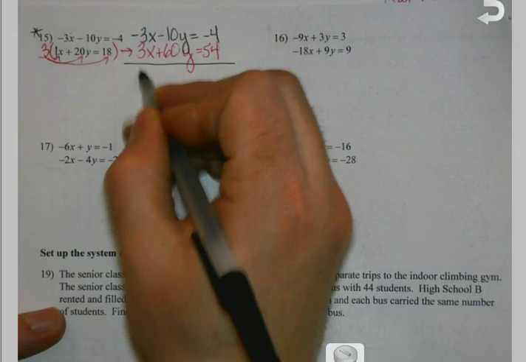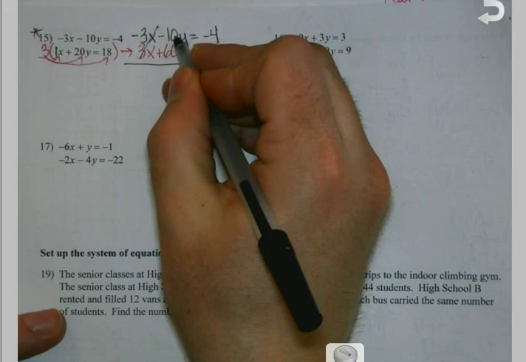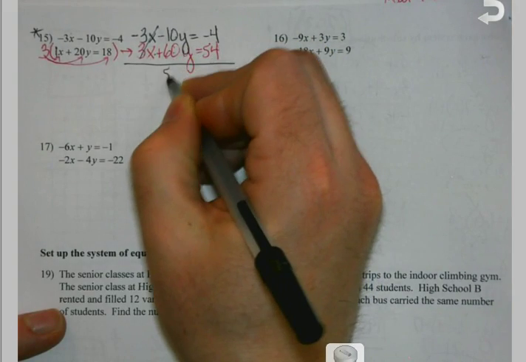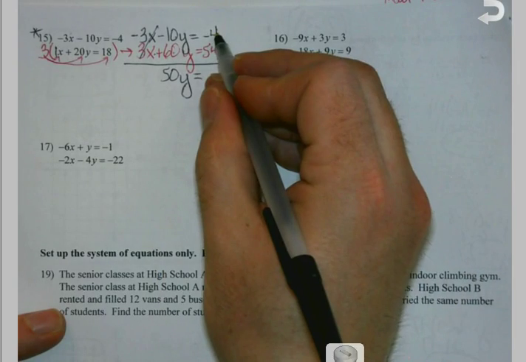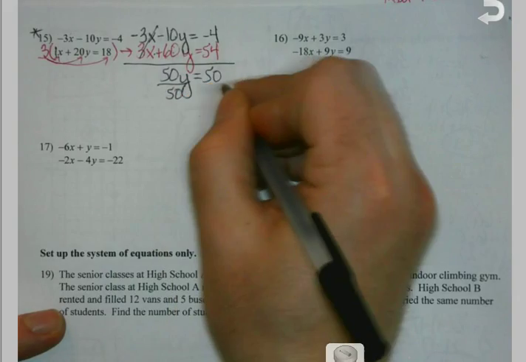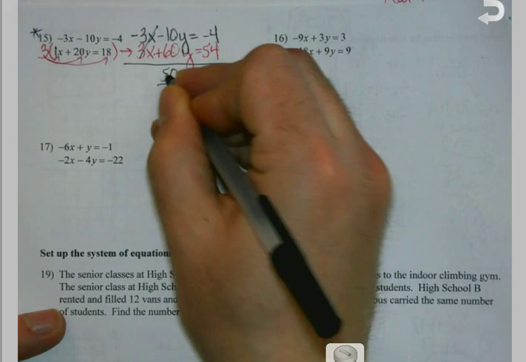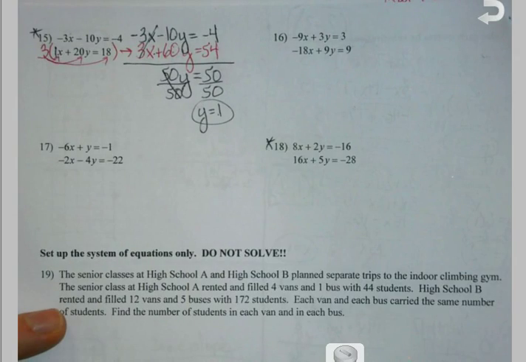Because now when I add down, negative 3 and 3 cancel. Negative 10 plus 60 is 50, and negative 4 plus 54 is also 50. And I can get to a solution that way.